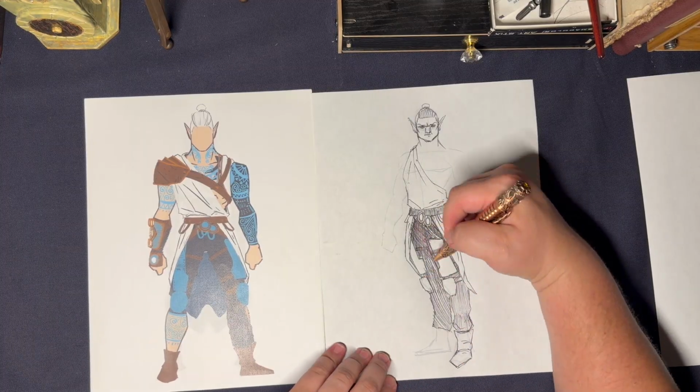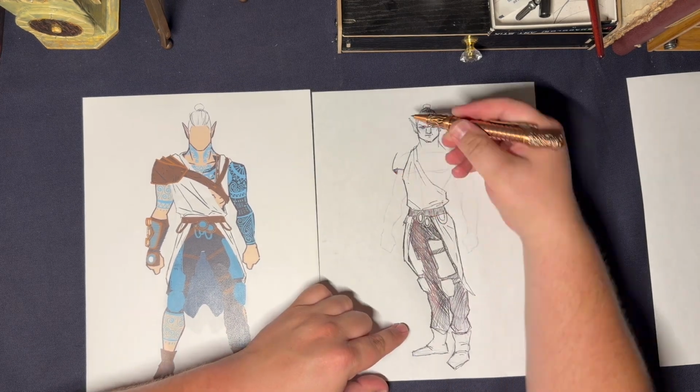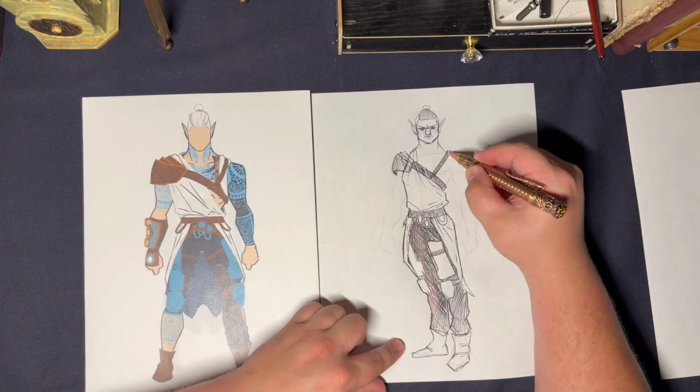I come back to the basics quite often, and I've been doing this for a long time as well, and it really helps me get back to making sure I understand the foundational principles.